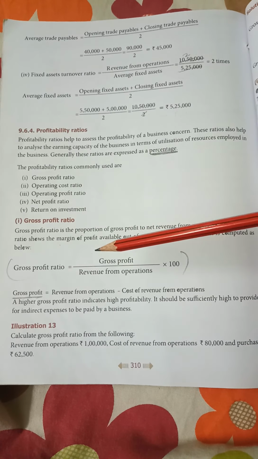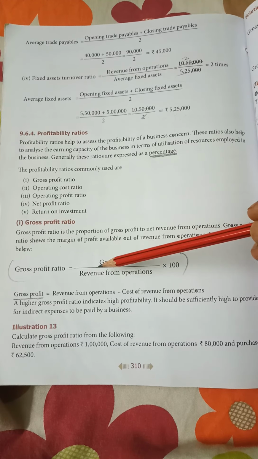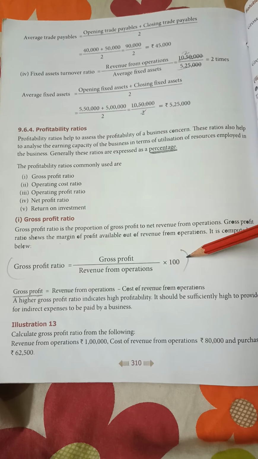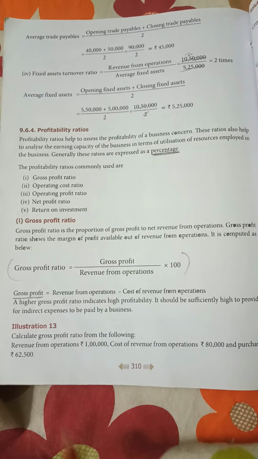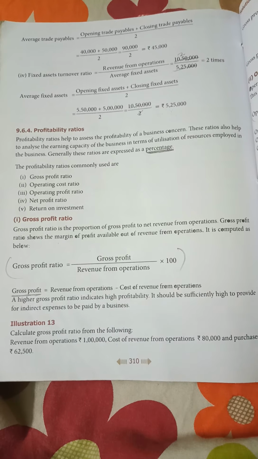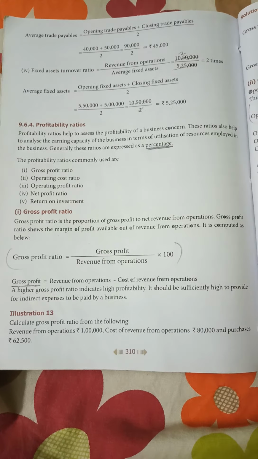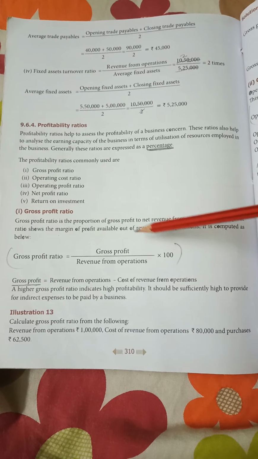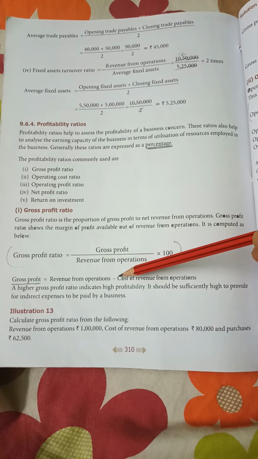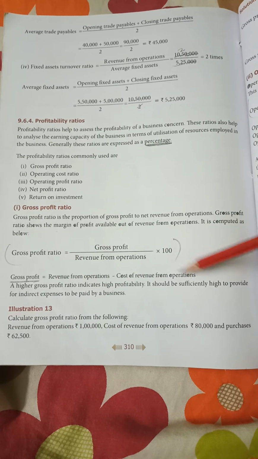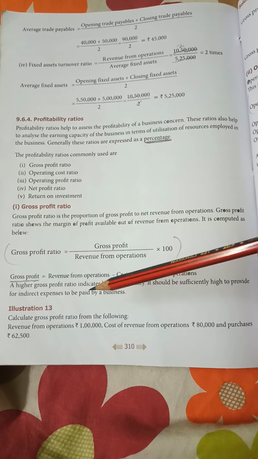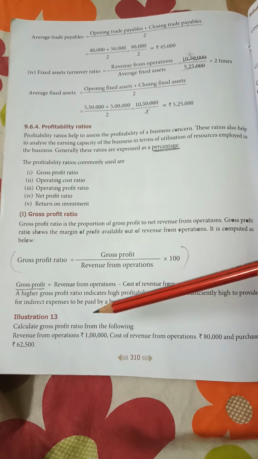So the formula for that is gross profit ratio is equal to gross profit divided by revenue from operations into 100. Here, gross profit is equal to revenue from operations minus cost of revenue from operations. So if your gross profit is not given directly, in that case revenue from operations minus cost of revenue from operations will give you the gross profit amount.